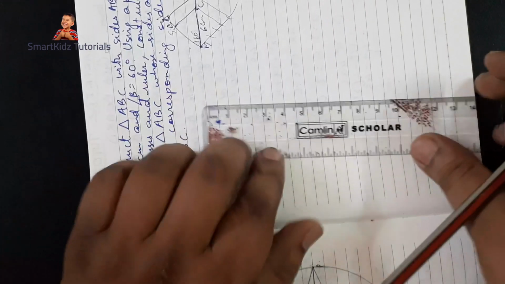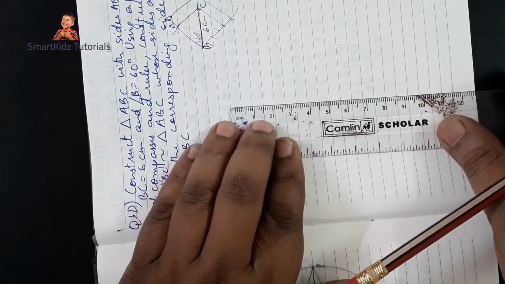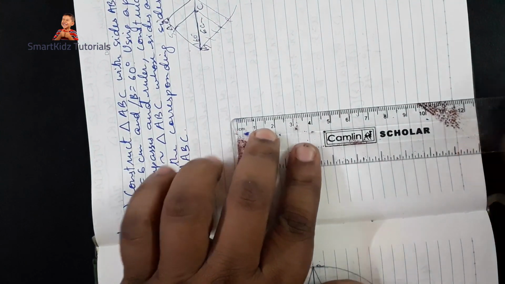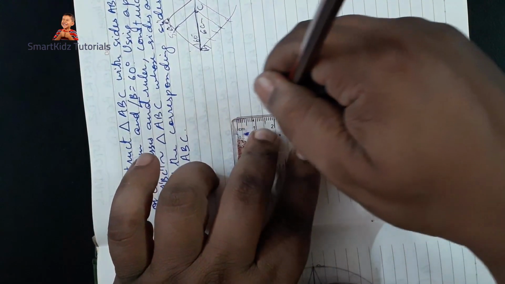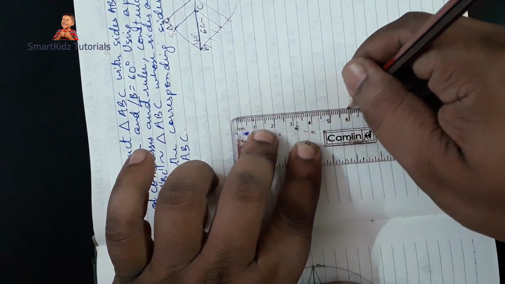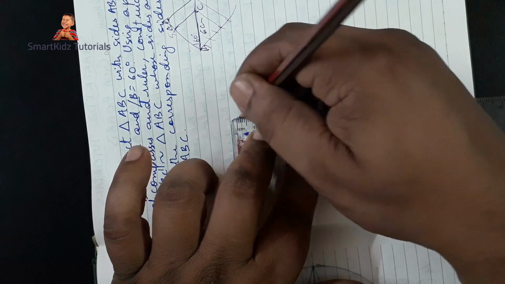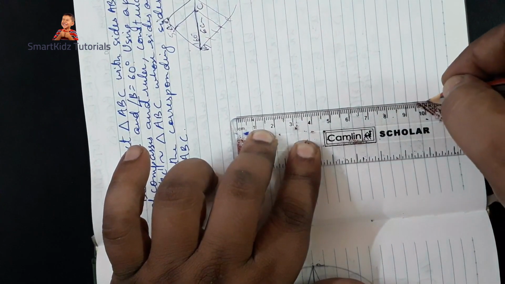So I'm going to draw it this way because it will be easier for us to complete the triangle. So first is 6 centimeters, that is BC. We draw BC 6 centimeters. You can extend a line first, a big line, because we'll need that anyway.